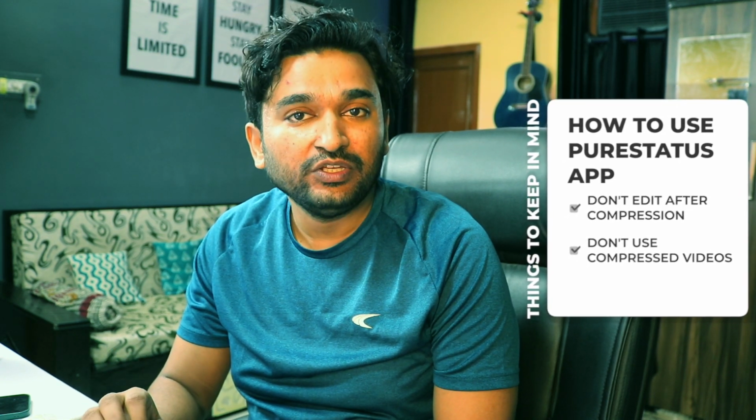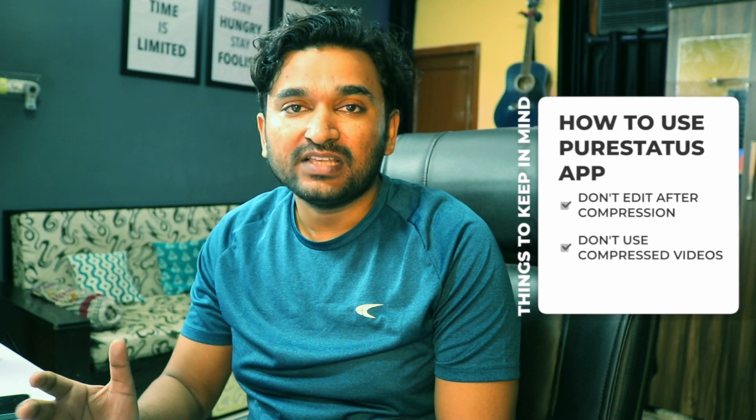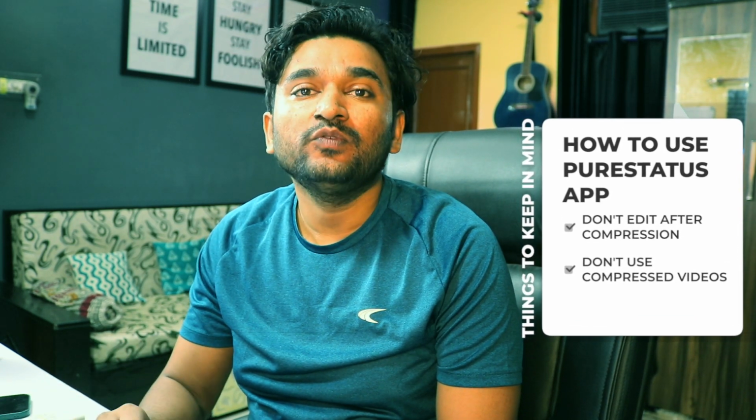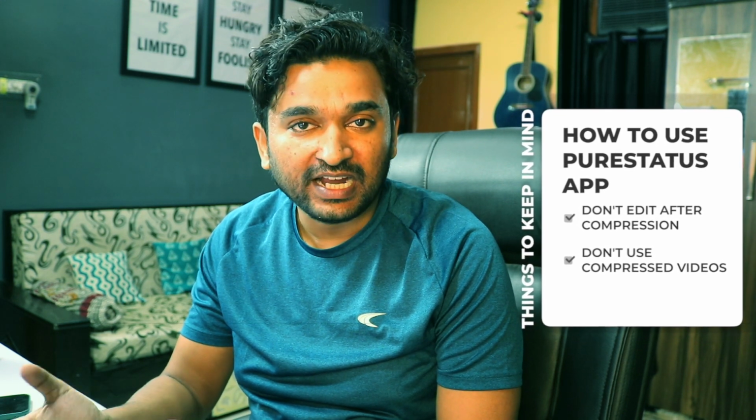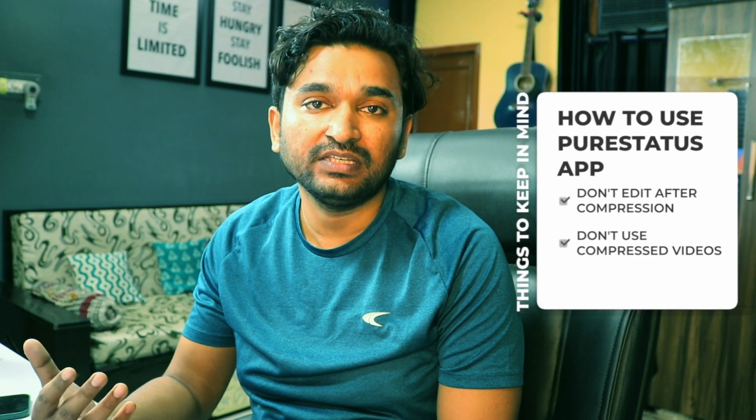Also, make sure you do not use any media that you have got from WhatsApp itself. For example, if a friend has sent a video to you from WhatsApp and you want to improve that video's quality, it will not be possible because it has already been compressed using the WhatsApp compression algorithm. So you need to make sure that you are using high quality video and then you are compressing that video.